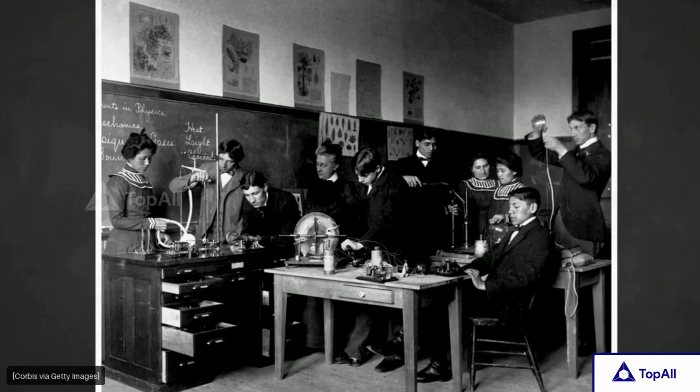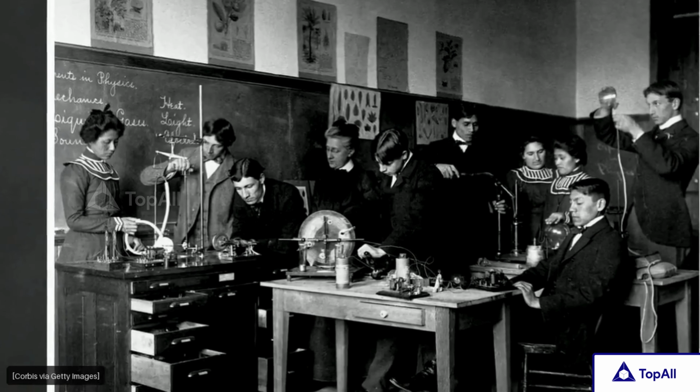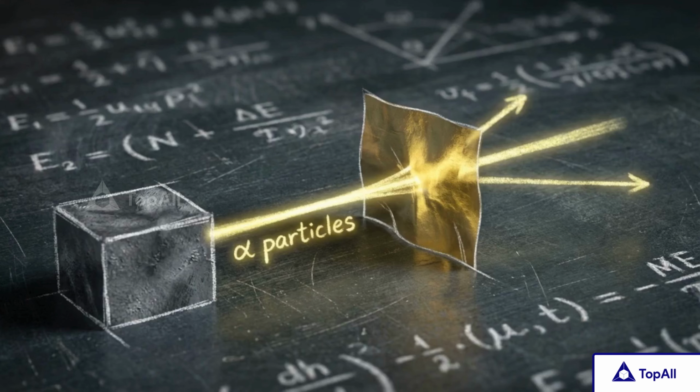Manchester, 1911. Researchers working under Ernest Rutherford are conducting what they expect to be a routine experiment, firing a beam of alpha particles at a thin sheet of gold foil.